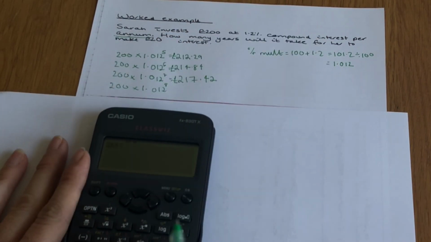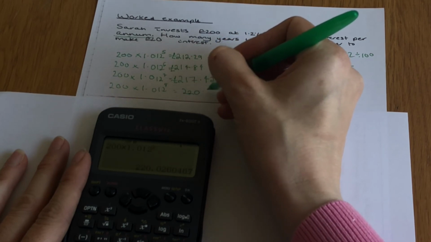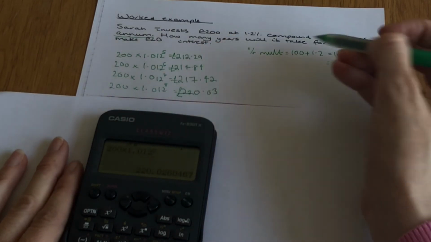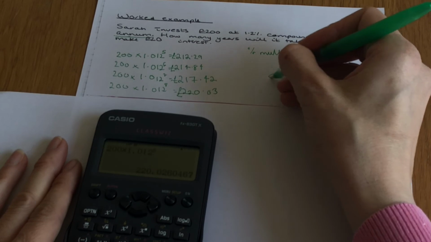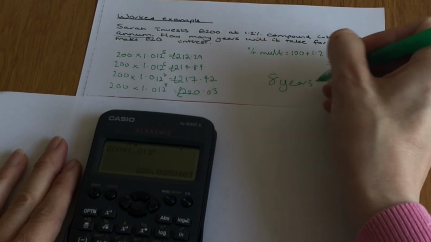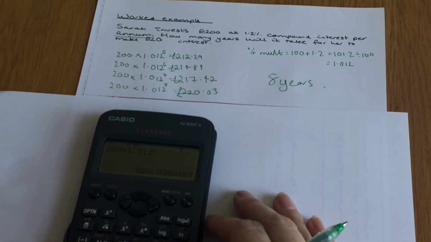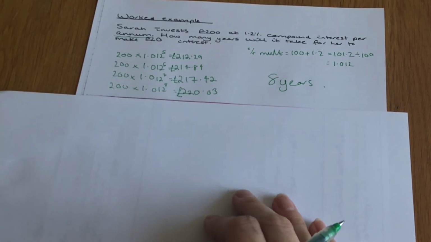Okay, so I've got 200 times 1.012 to the power of 8 gives me £220.03. So for her to make £20 interest, it's going to take 8 years. Okay, so this is just trial and error. Use your formula, start at a point and just keep trying until you find the amount of years that works.